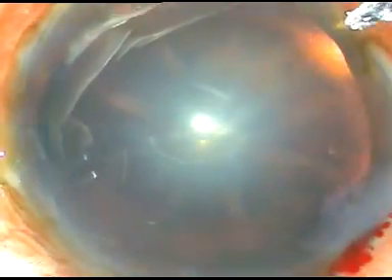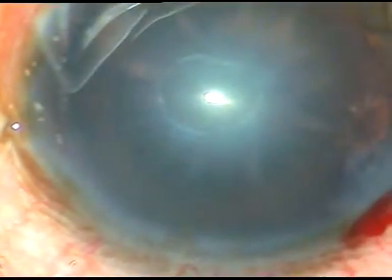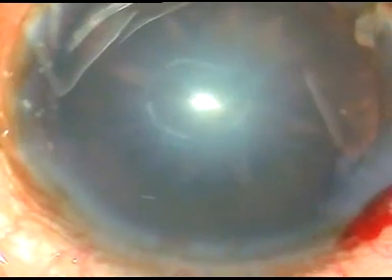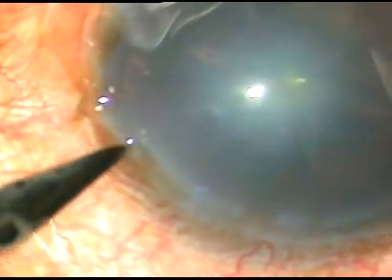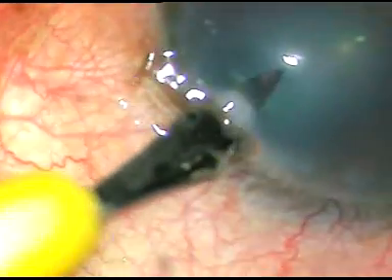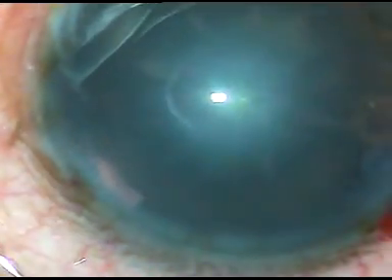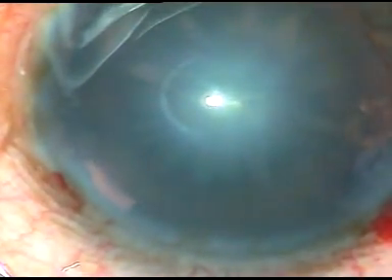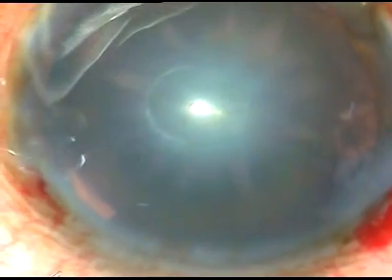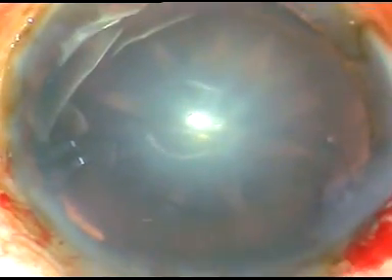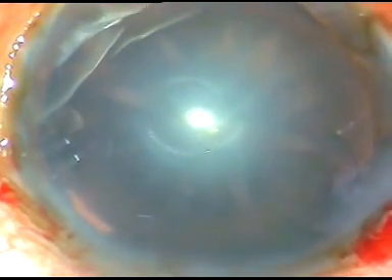Now I make 2 stab incisions. This is one on the right side of the main incision and this is another one on the left side of the main incision. The stab incisions in this case are about 3 clock hours away from the main incision.